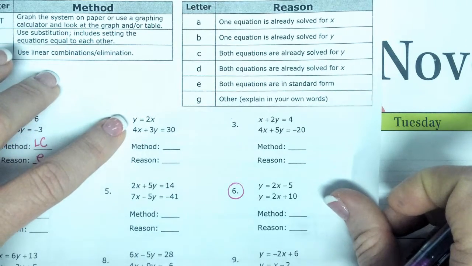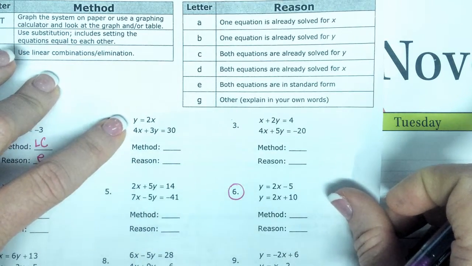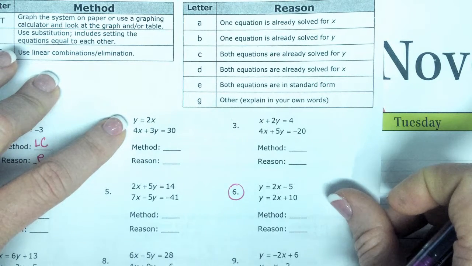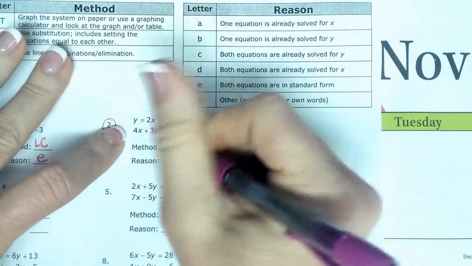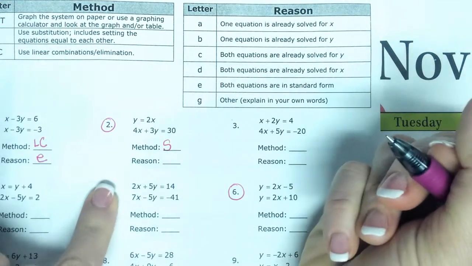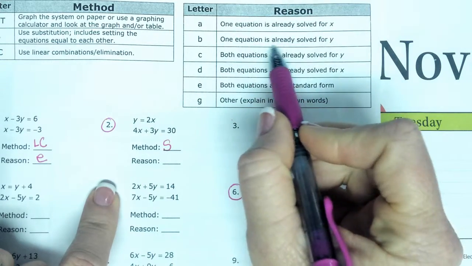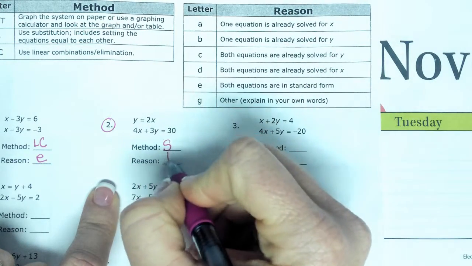Substitution, and why do we say substitution? All right, so we have one in standard form and one where y is solved for, right? So we said our method was substitution, and we have one equation that is already solved for y, so we'll put B.